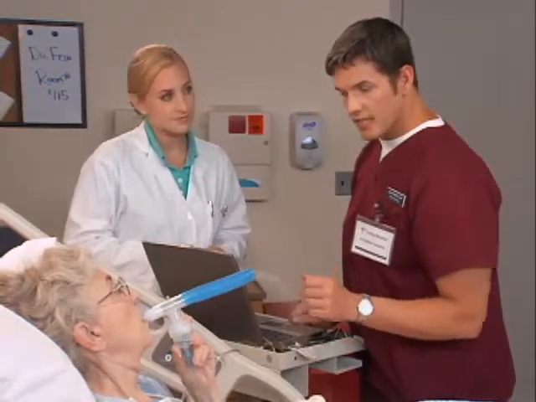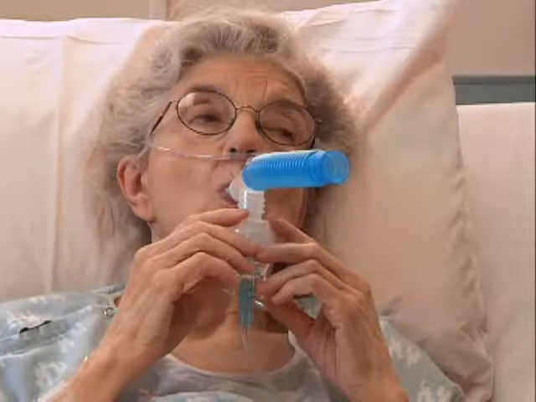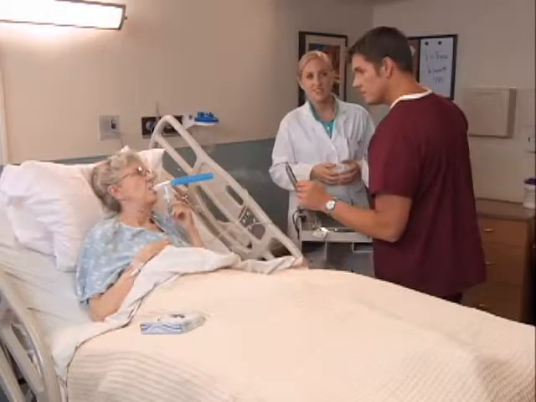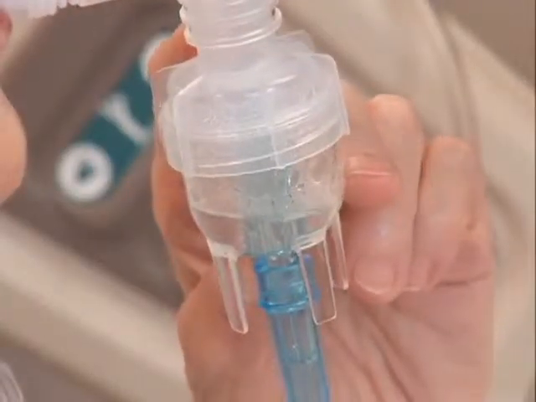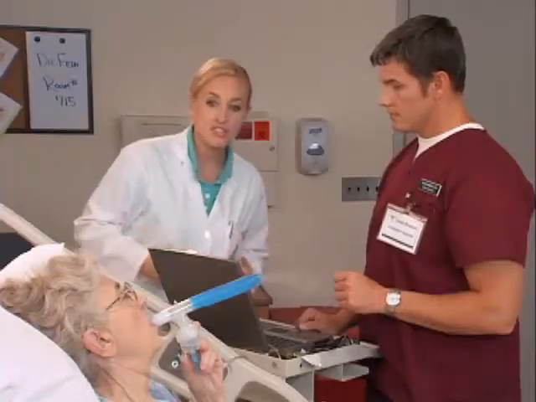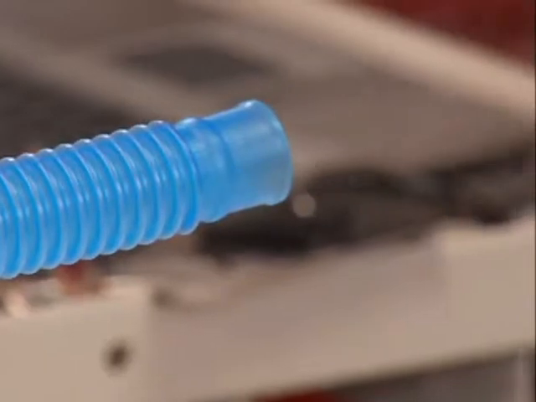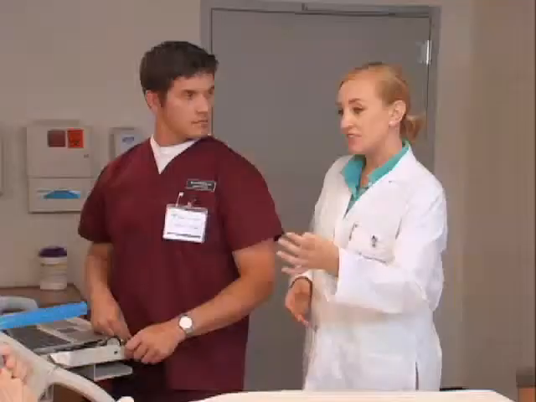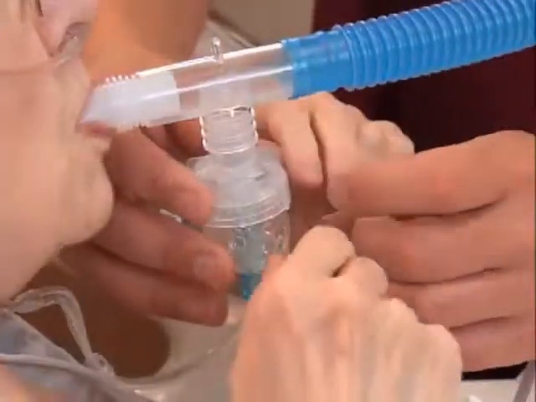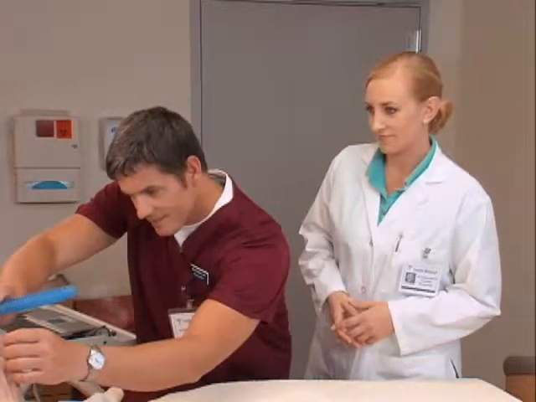Now, I want you to inhale slowly and deeply through your mouth. And hold each breath for a slight pause before exhaling. That's good. It doesn't need to be too long. Continue this inhalation technique until all the medication in the nebulizer cup has been aerosolized. This usually takes about 15 minutes. Once the fine mist decreases, gently flick the sides of the nebulizer cup. We'll get that little last bit of medicine.